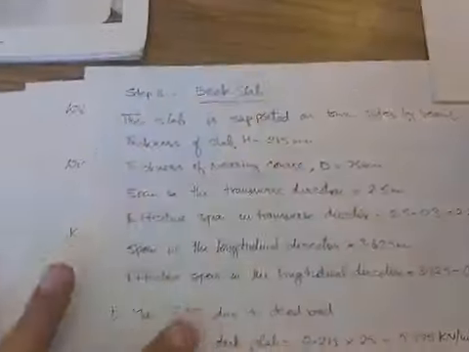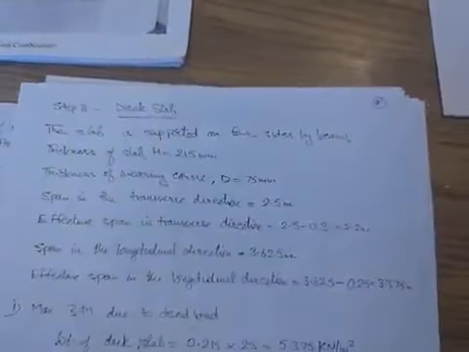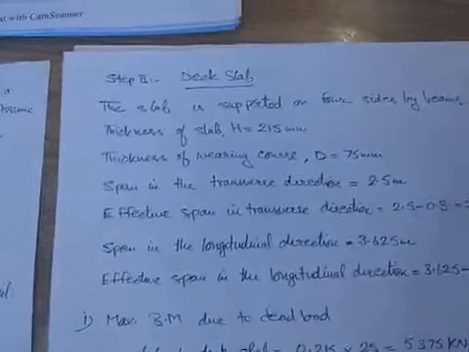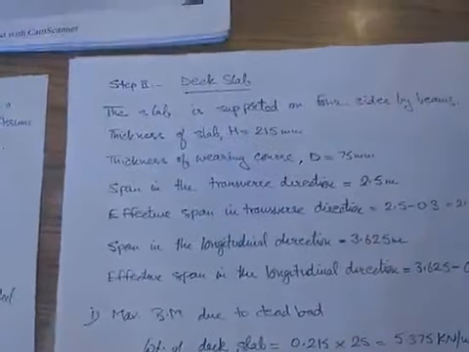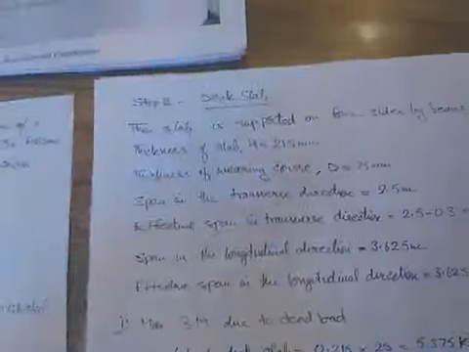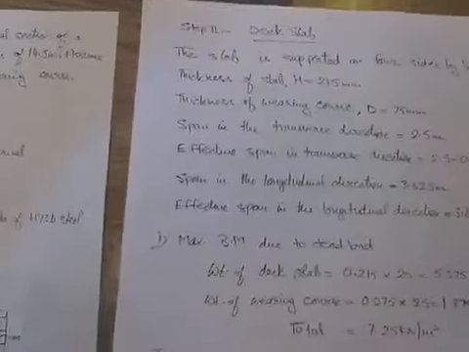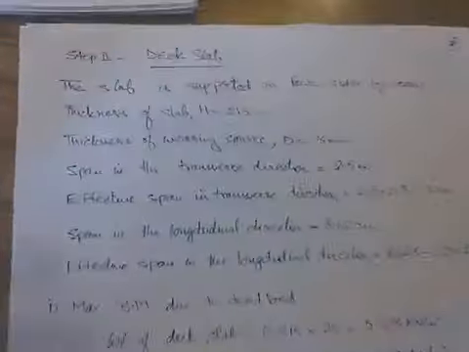Then the deck slab. Second step is the deck slab. So we are going to design all the components one by one. In this chapter, I'm going to discuss only the design of the deck slab. The rest of the parts will be discussed in partial videos. So the first video will contain only the design of the deck slab.